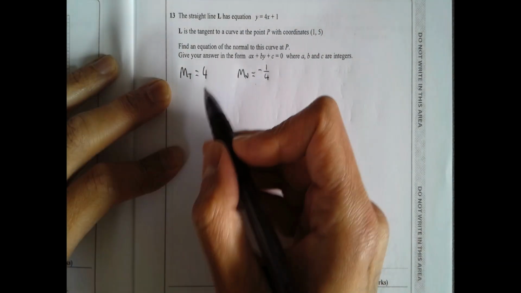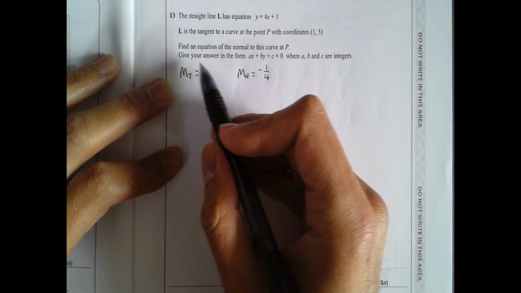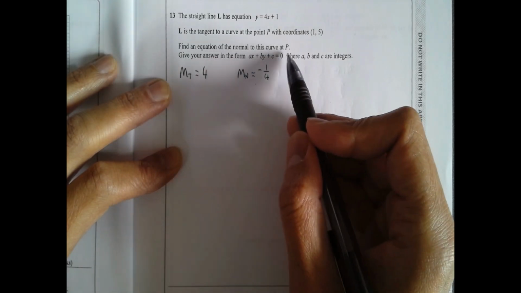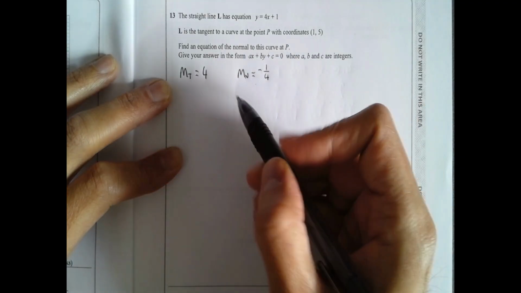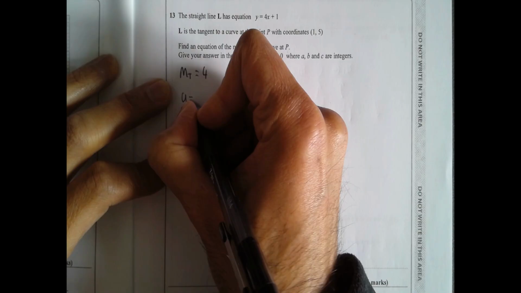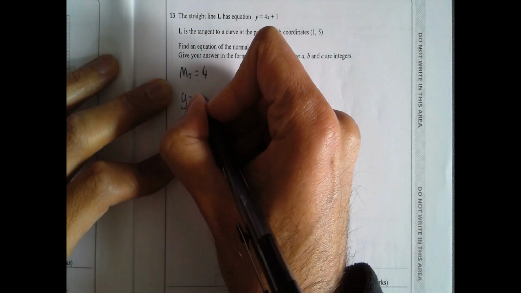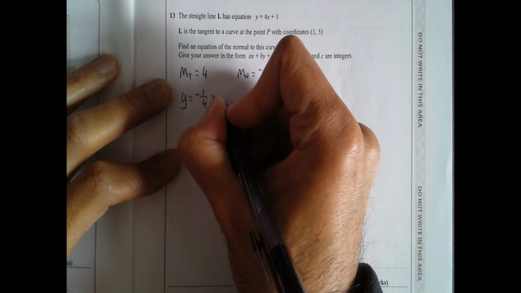Okay, so that's going to be the gradient of the normal. So I need to find the equation of the normal, and it's at point P, so it's at this point. So I'm going to start by saying, well, I know that it's going to be in the form y equals mx plus c, and I know that that's negative 1/4, so it's going to be negative 1/4 x plus c.